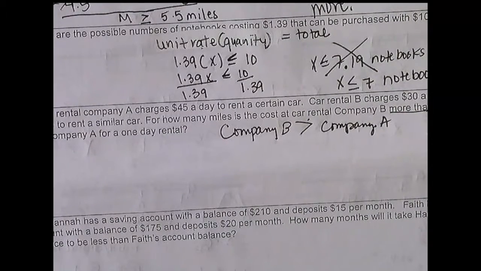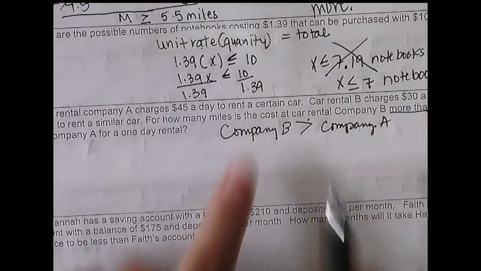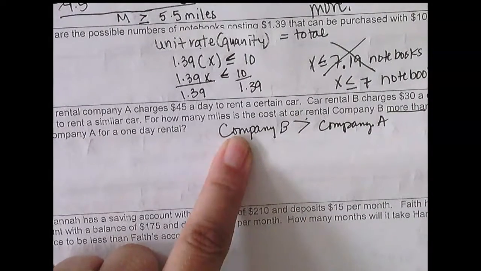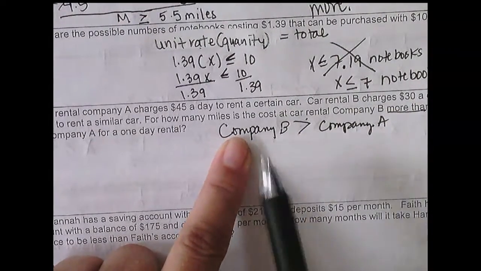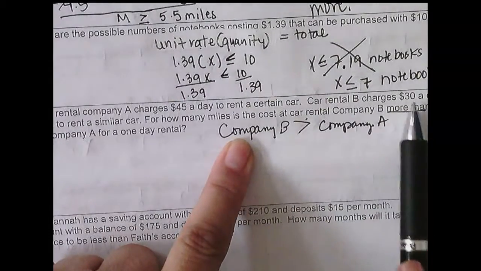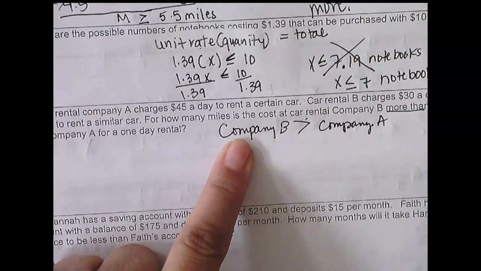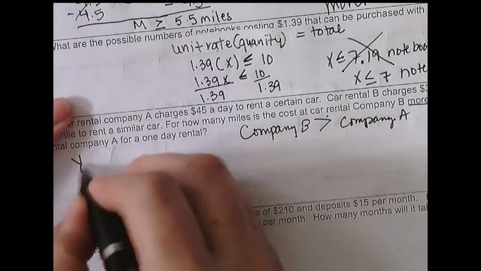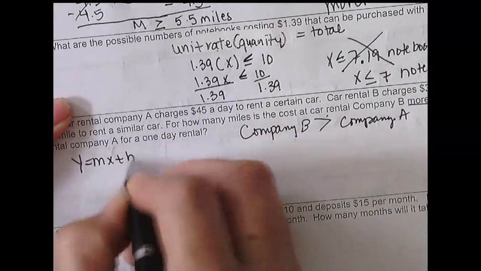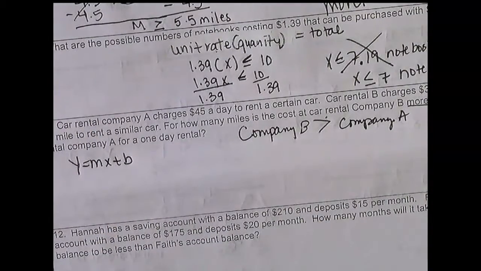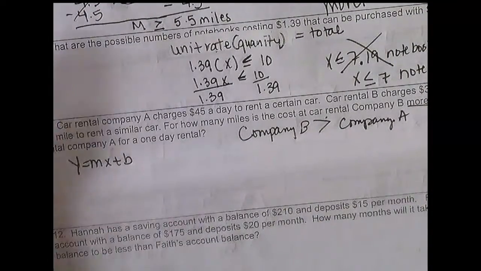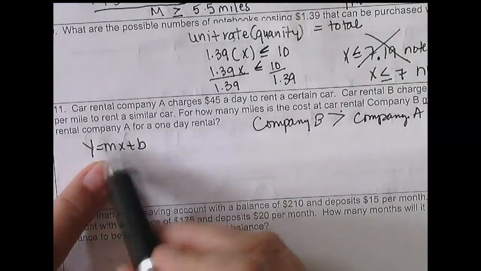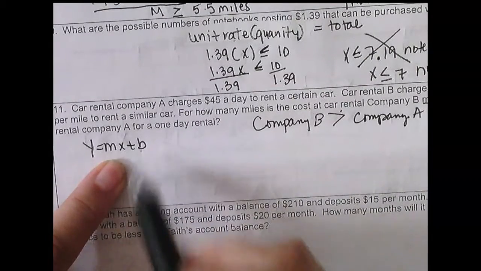So go back. Find company B. And they always like to write B first and then they give you A data. Be mindful of that. Don't fall for those silly tricks. So wouldn't that be $30 a day plus 20 cents per mile? Now for me, I want Y equals MX plus B. Now, that may not make too much sense right now. It's going to make a lot of sense later though. I want quantity times unit rate first plus fee.